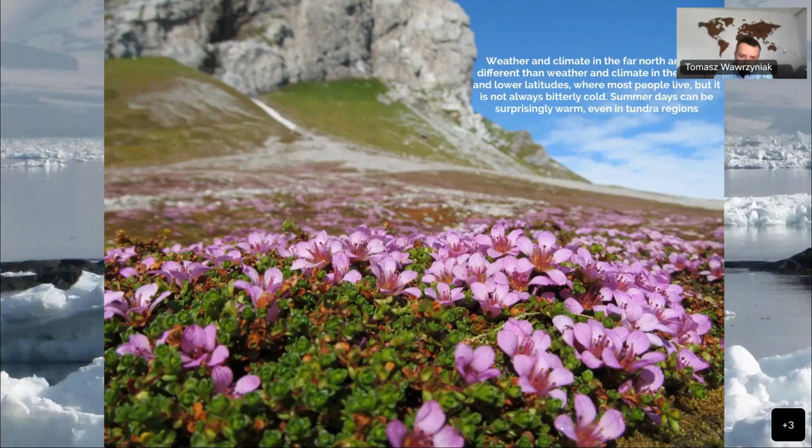The snow melts during summer, and during this short vegetation time, the flowers can bloom and grow. Here you can see one of them, Saxifraga oppositifolia, but there are multiple flowers and plants that make up the tundra vegetation.